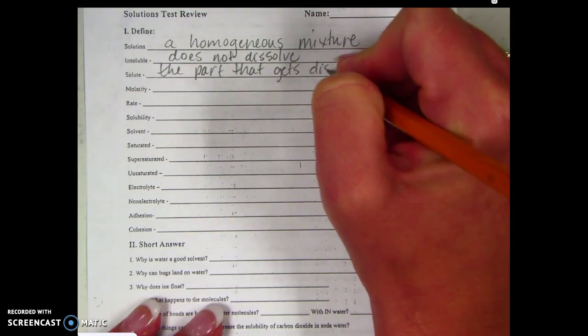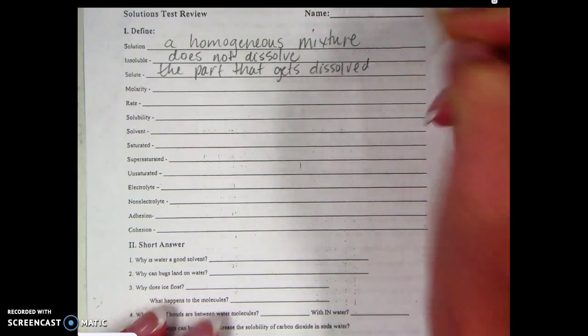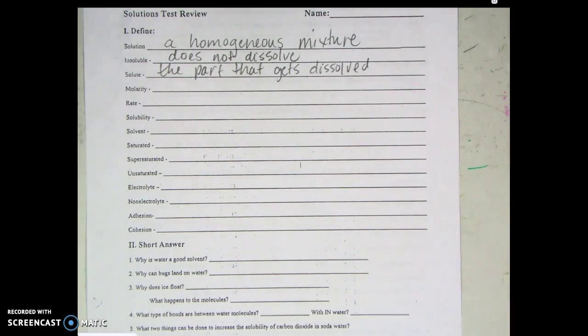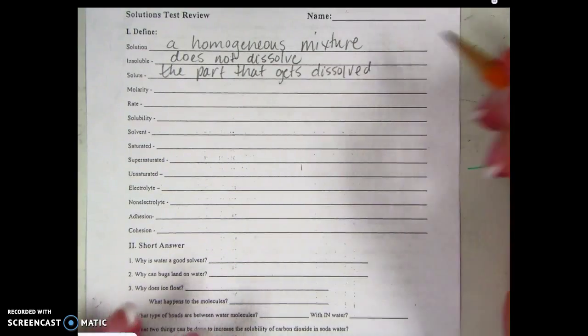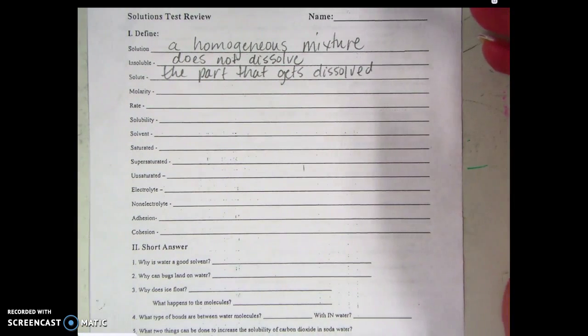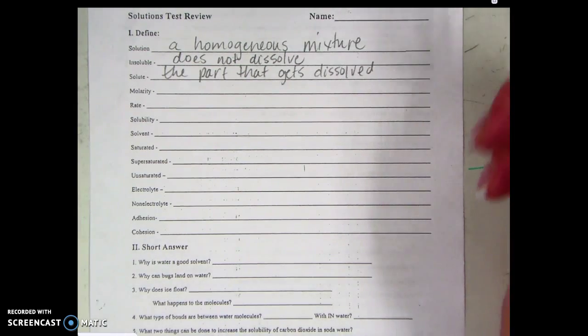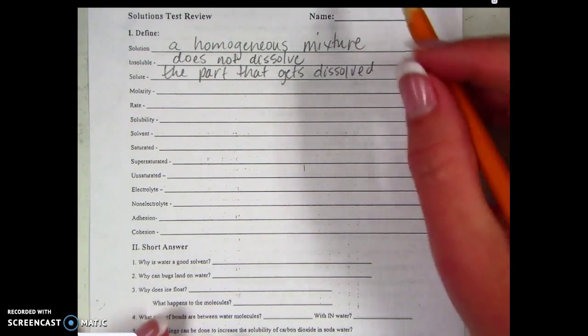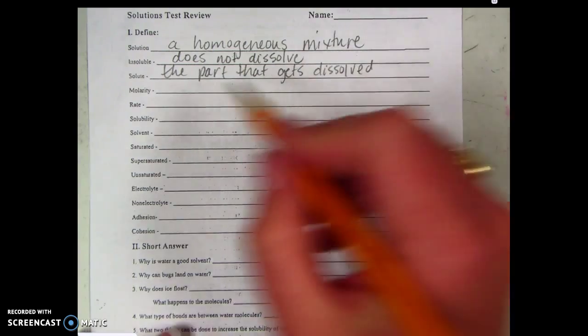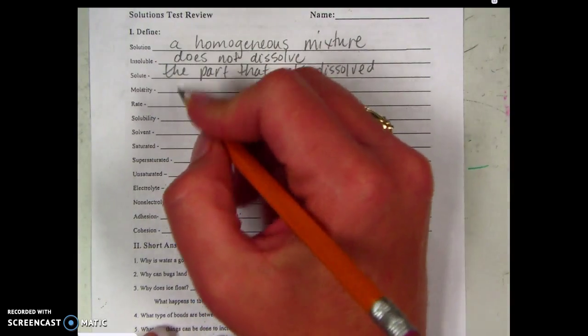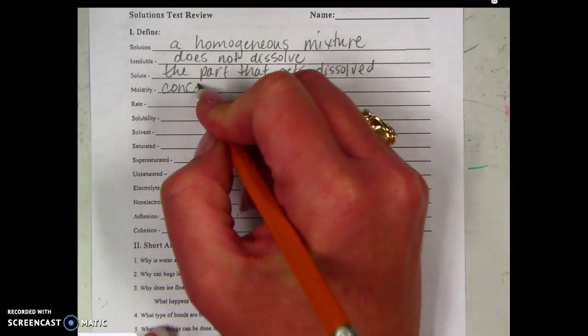That's a good way to look at it. It's the smaller word, so it's the smaller amount. So if you have something that's 85% copper and 15% nickel, 85% would be the solvent, and the 15% would be the solute. Molarity. Concentration.